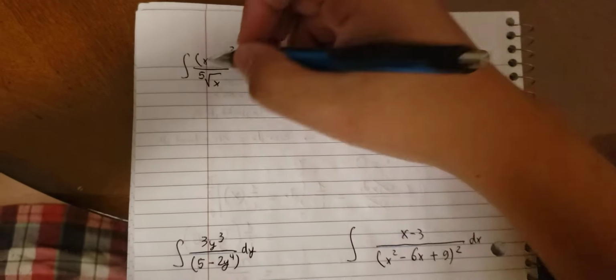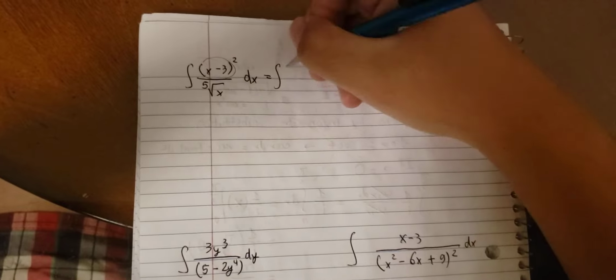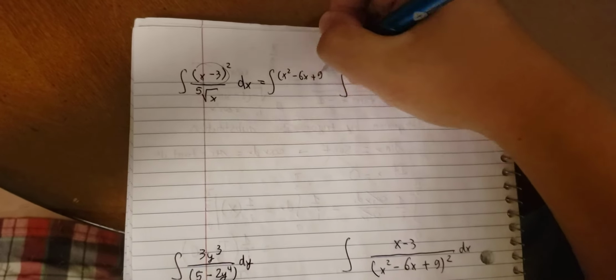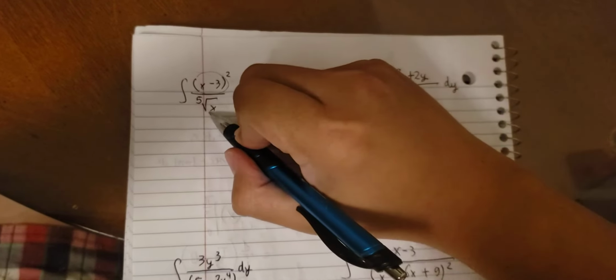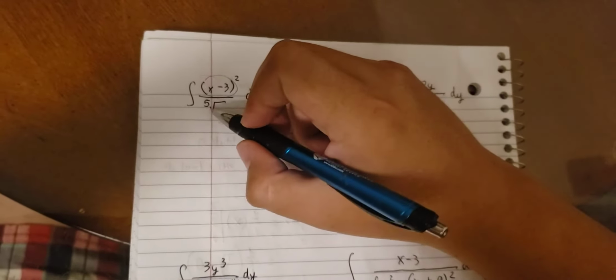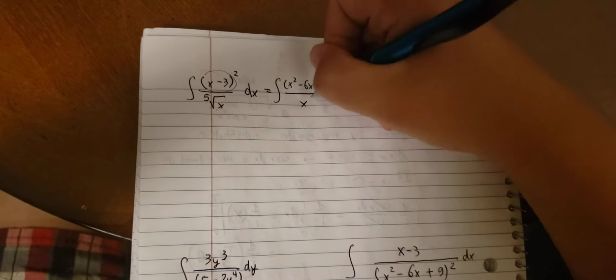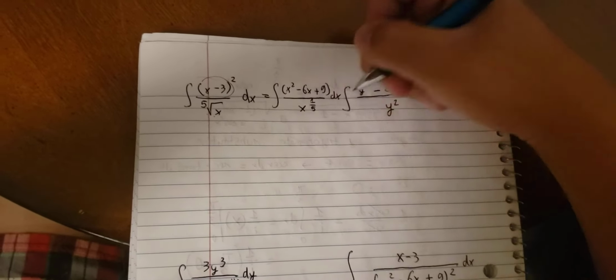Question number 1. We need to expand this one in here. s to the power of the root of 5, we change to s to the power of 1 over 5, ds.